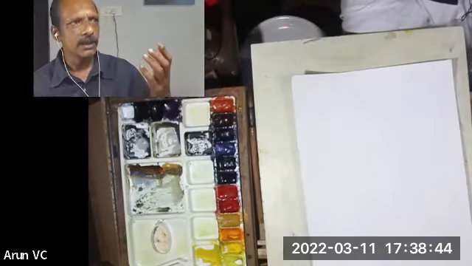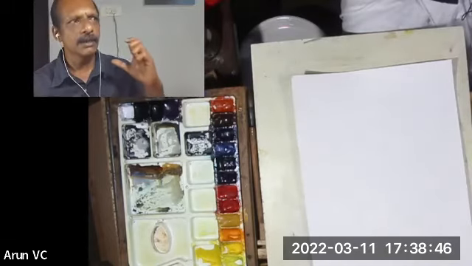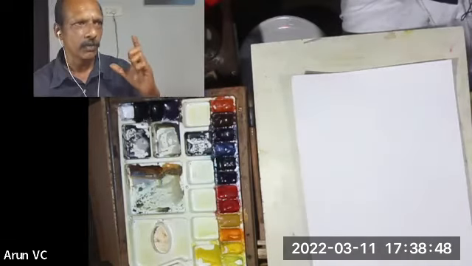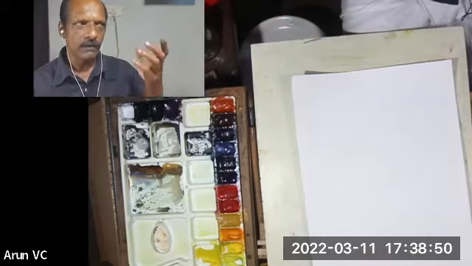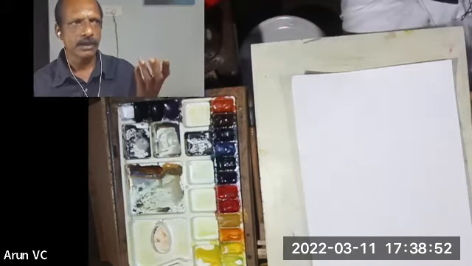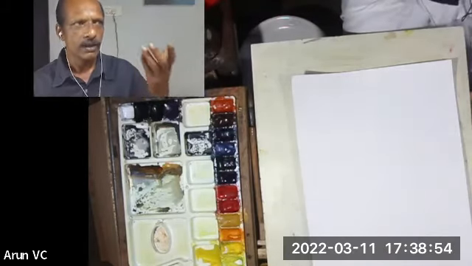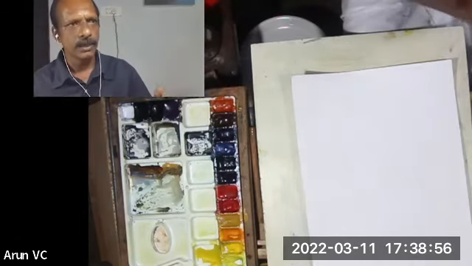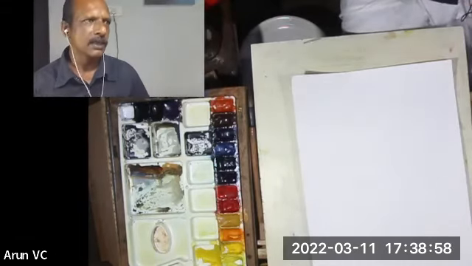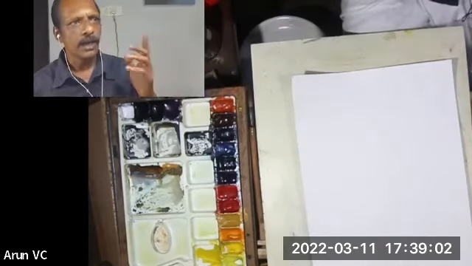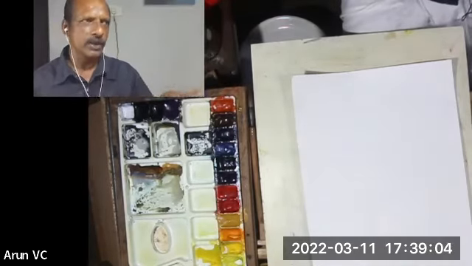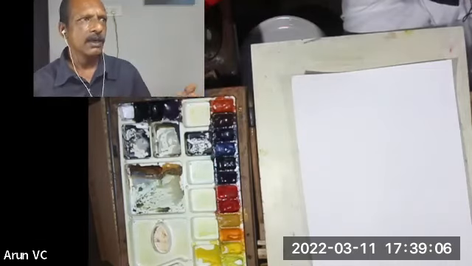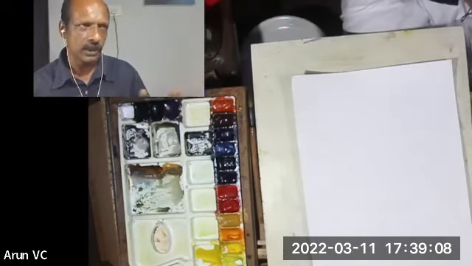So this is very important: what you want to convey or what you want to express when you use a reference image for your painting. That is going to affect the outcome. So every choice you make can have some effect on the outcome.